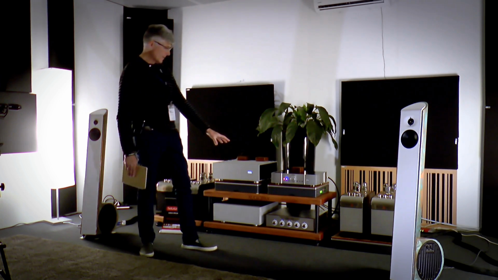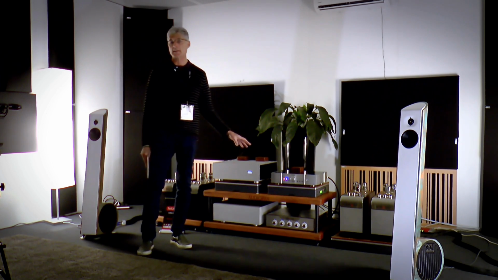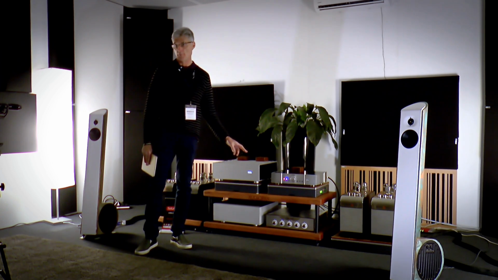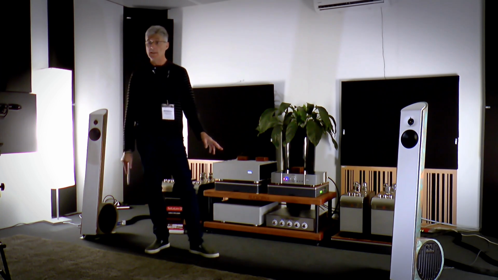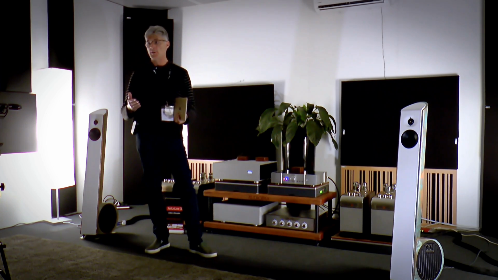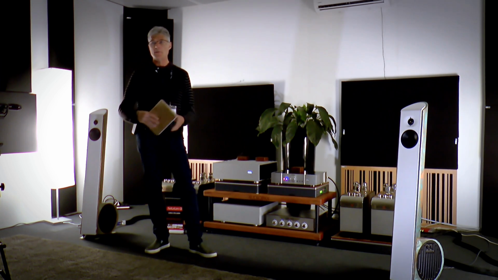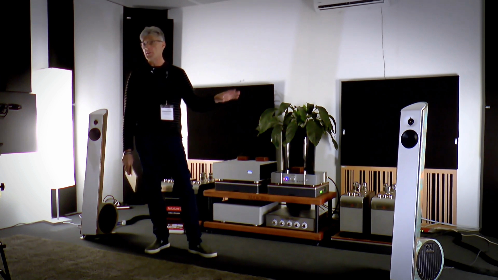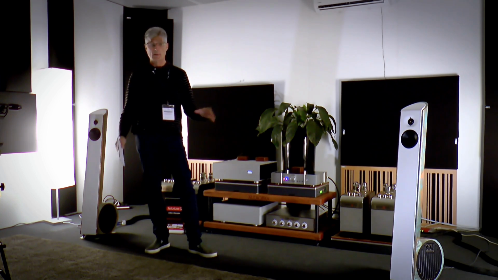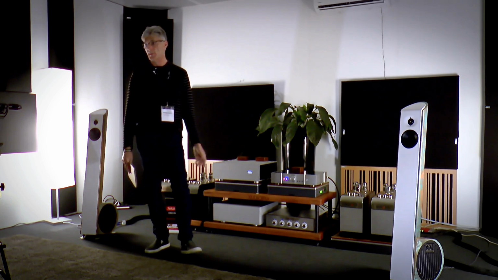And all of these components are sitting on active isolation platforms. These platforms were designed for the scientific community, because if you're using electronic microscopes, you don't want any disturbance in the image. But obviously they do have an audio application, particularly under show conditions such as this, where there's a lot of disturbance and the floors are not that solid.